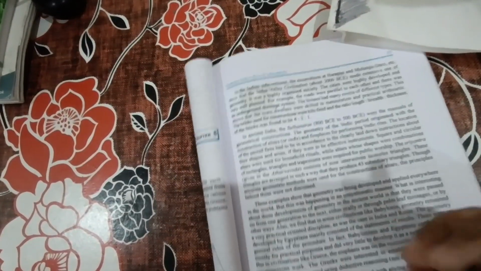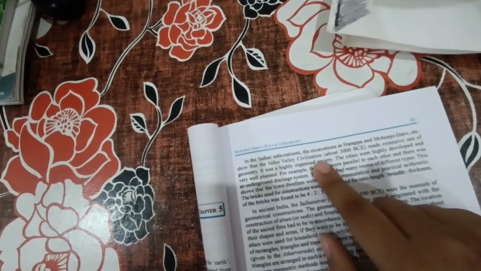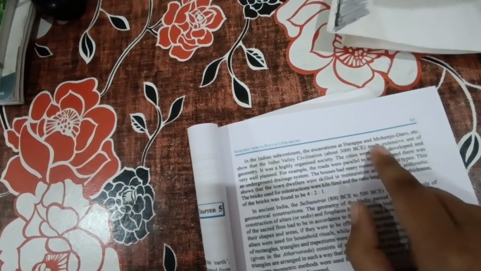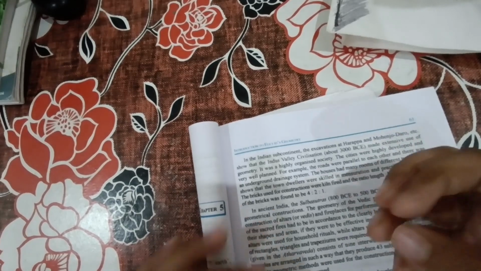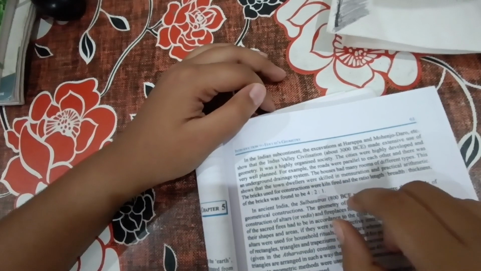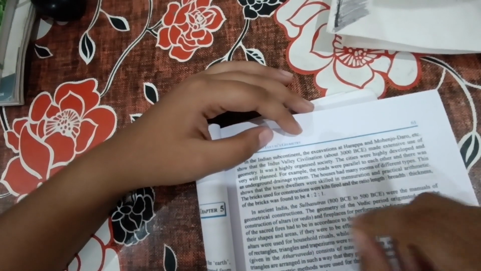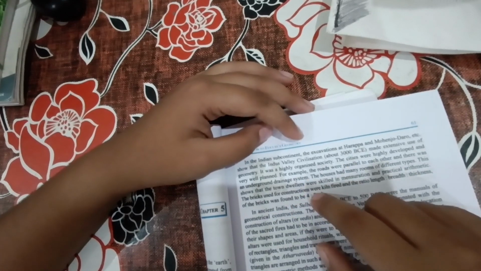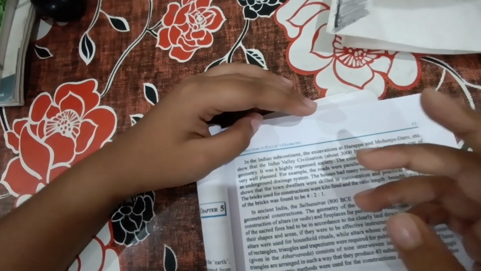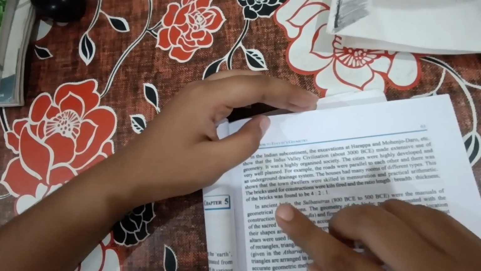This is a part from when people didn't know what geometry is. In the Indian subcontinent, the excavations at Harappa and Mohenjo-daro, etc. Don't mind my pronunciation, I don't know how to pronounce it correctly. I'm still a student, still in 9th. I'm not failed, but it's my first year in 9th. Everyone has a first year, so let's just move ahead. Leave my story, I'll tell you some other day.